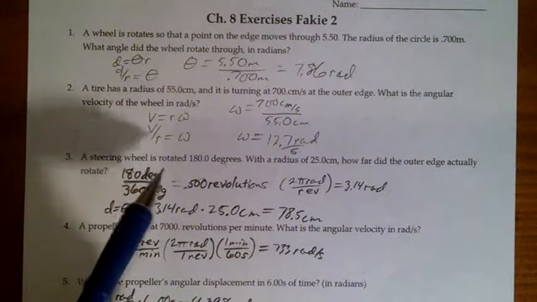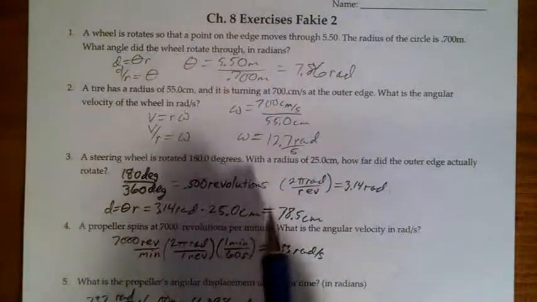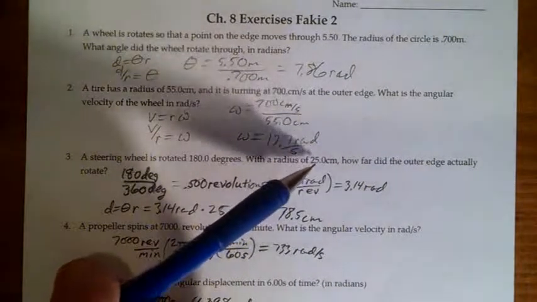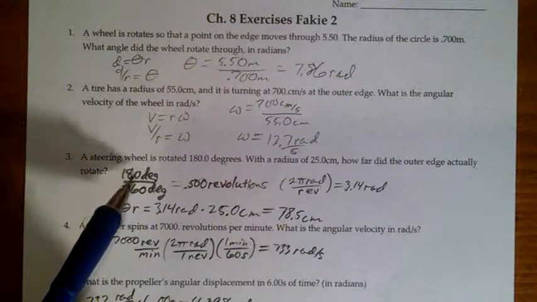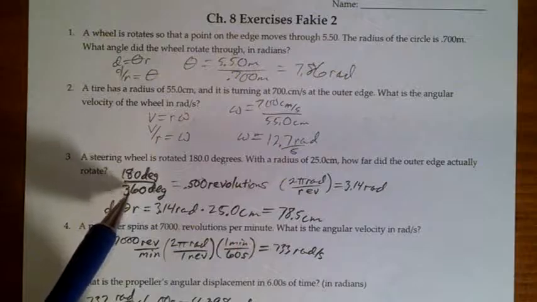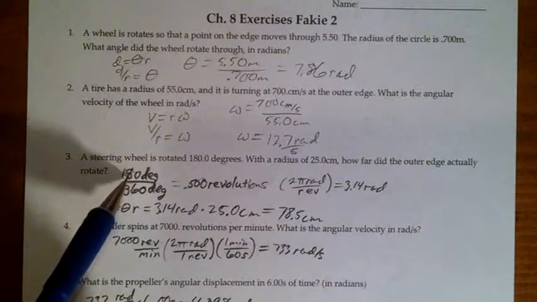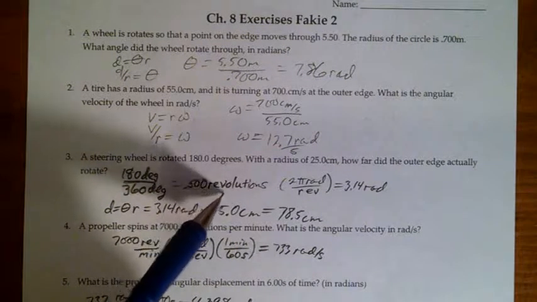Number 3, a steering wheel is rotated 180 degrees. It has a radius of 25 centimeters. And how far did the outer edge actually rotate? Well, how many rotations was that? 180 degrees, how many rotations? Well, since a full rotation is 360 degrees, 180 divided by 360 is half a revolution, isn't it?